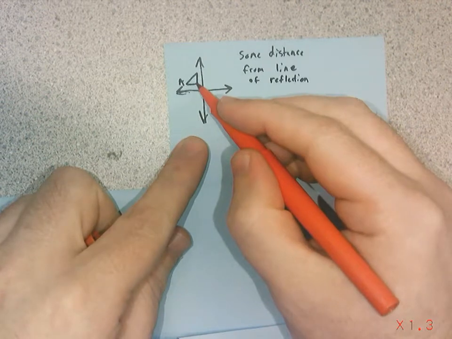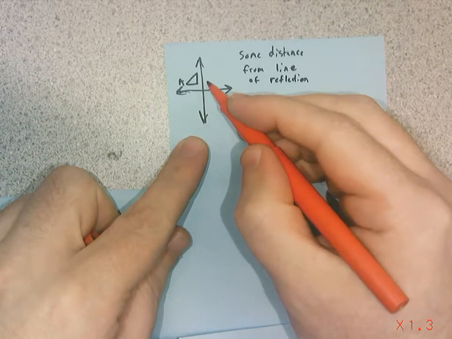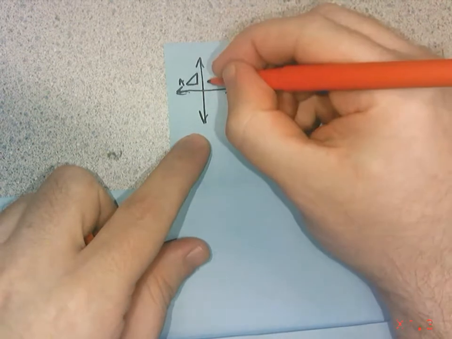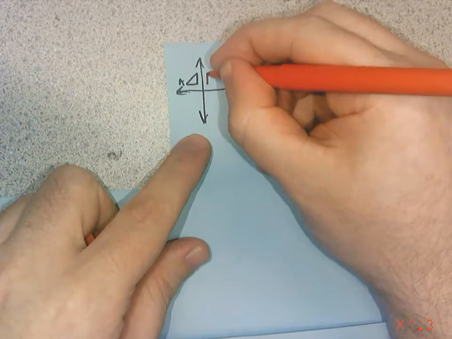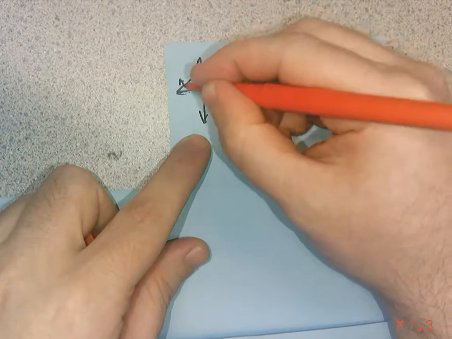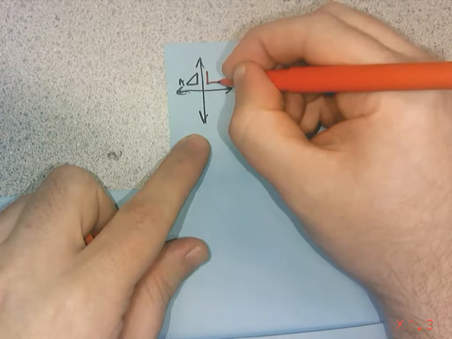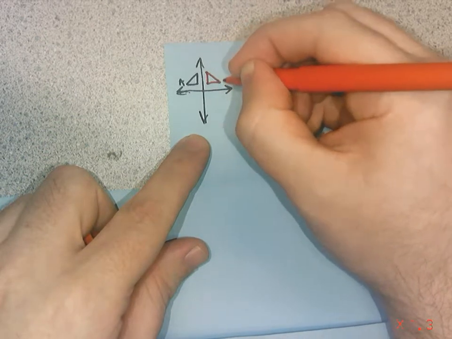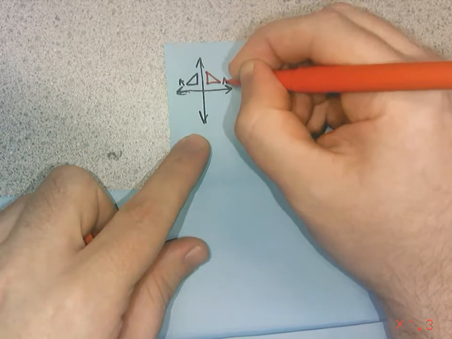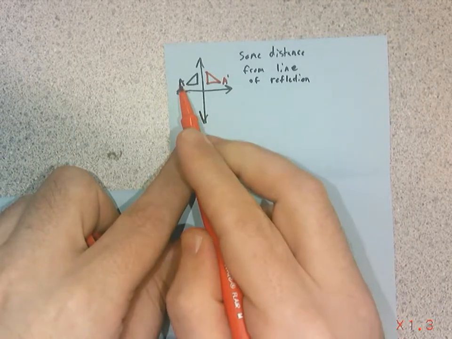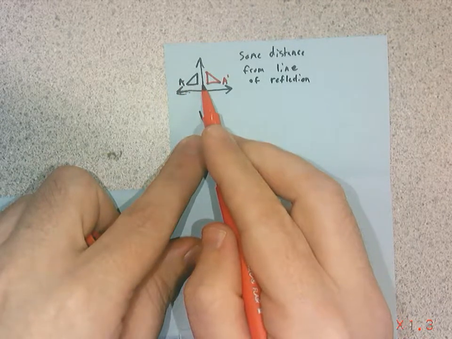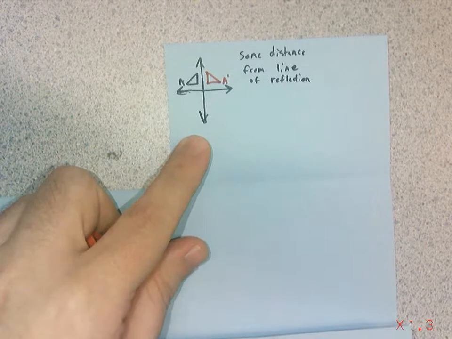So if you think about it, this point would be about the same distance away, right? So it would be right next to the line. Same with that point. But A is going to get pushed clear over here. That would be my new A, right? That would be A prime, because it's about the same distance away from the line of reflection.